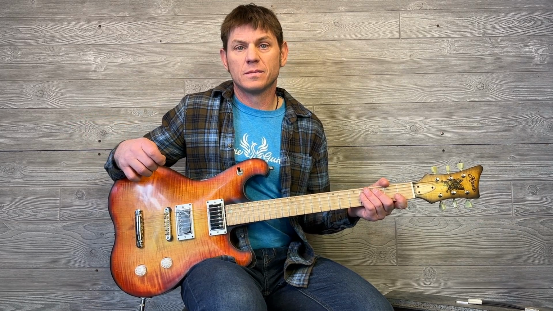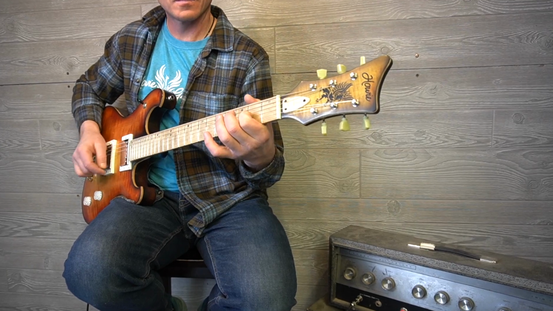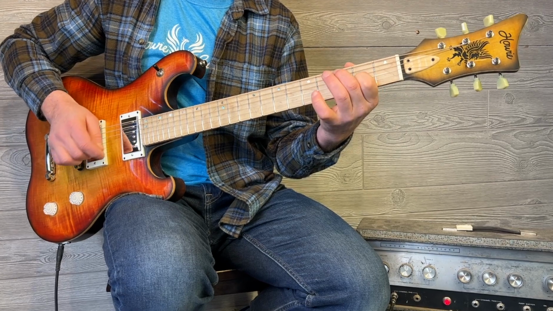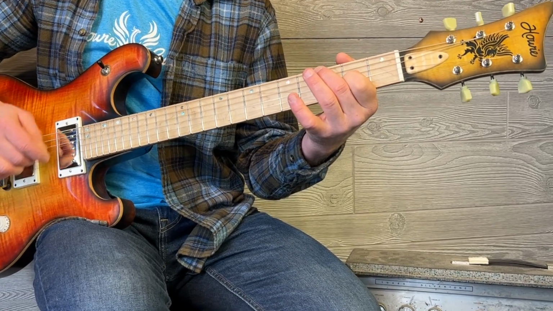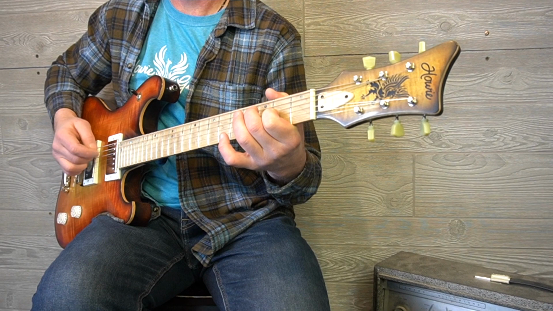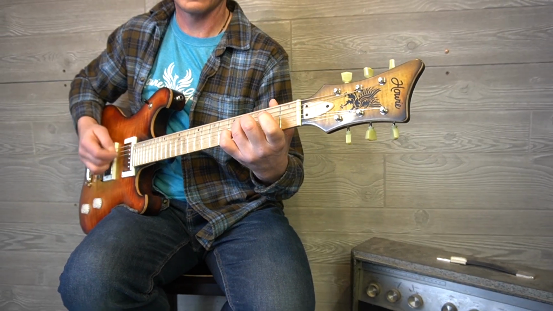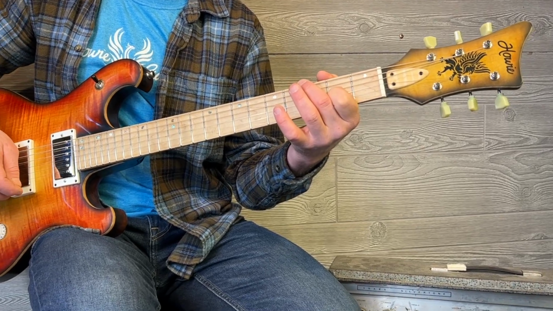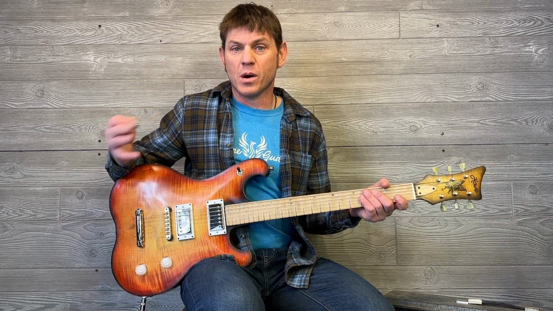So a couple songs that are really popular in DADGAD. One of them is Norwegian Wood by the Beatles. And finally, probably the most popular song that's in DADGAD is Kashmir by Led Zeppelin.